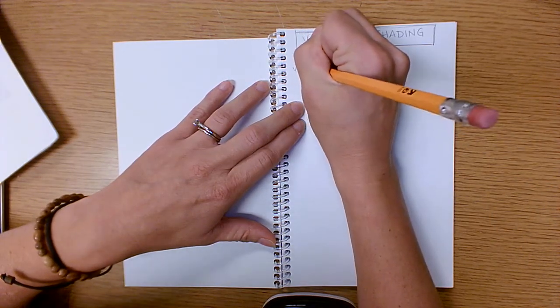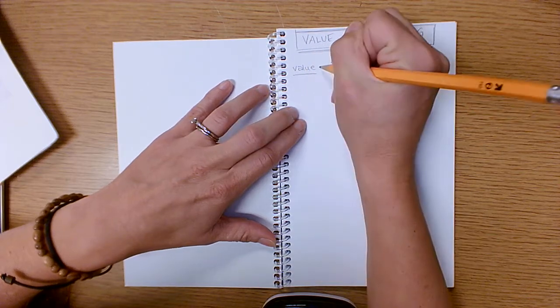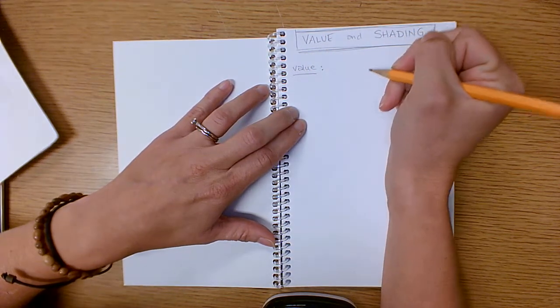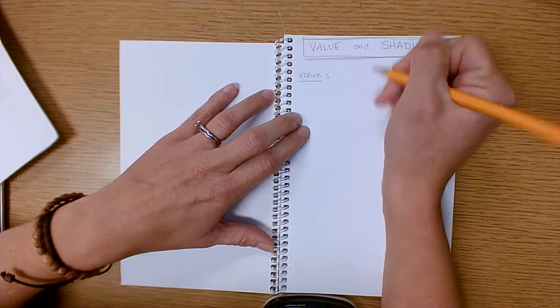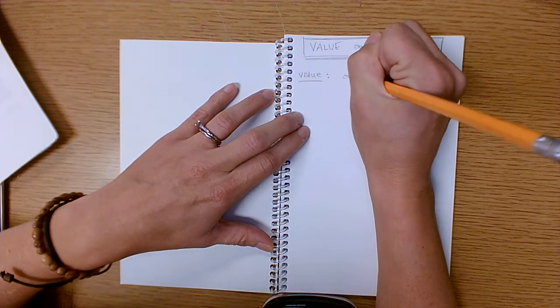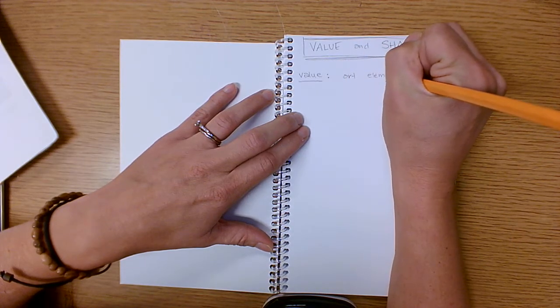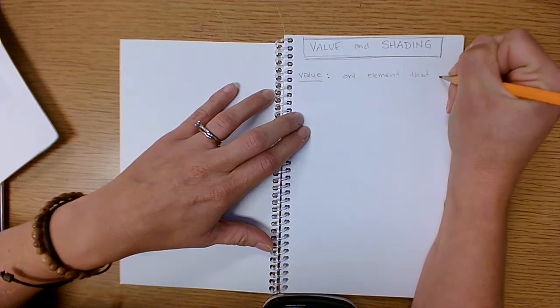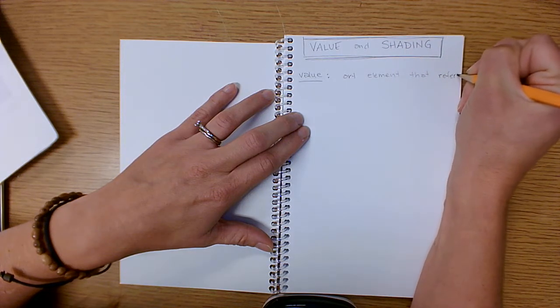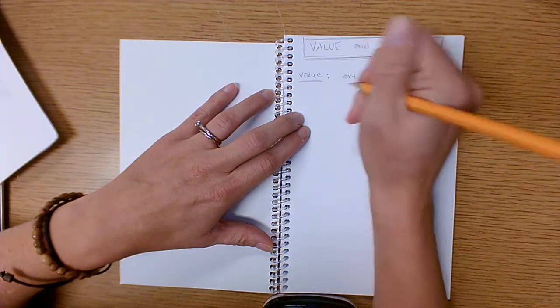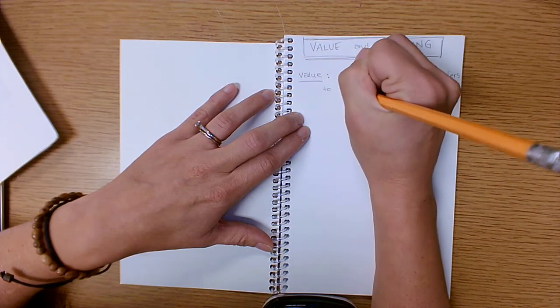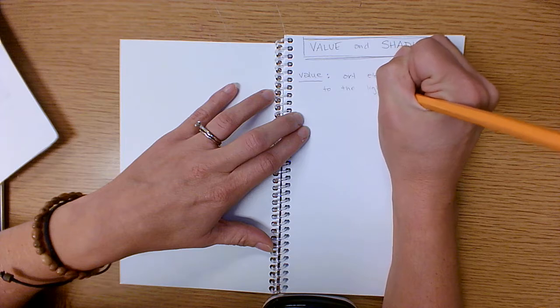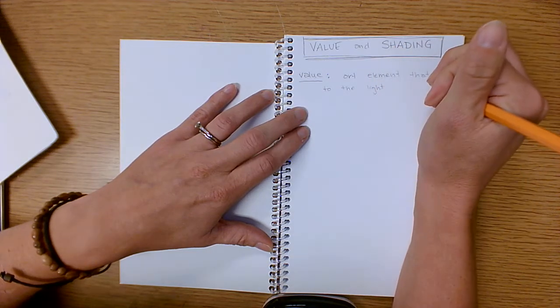So if we are going to do a project, it's all about learning about value in shading. First thing that we need to do is make sure we understand what value in shading is. So value is an element of art, or art element, that refers to the lightness or darkness of a color.